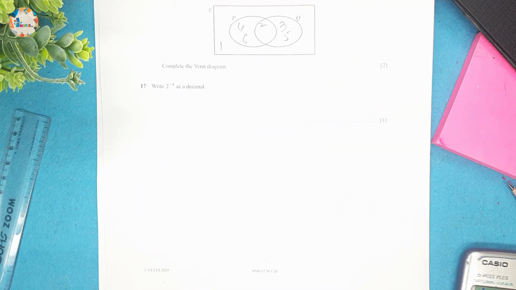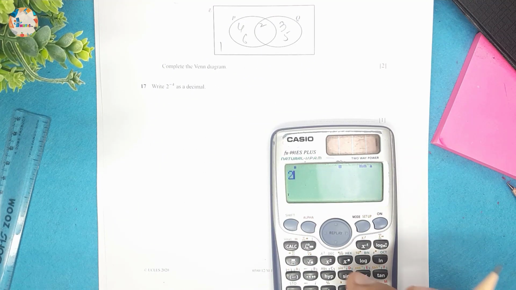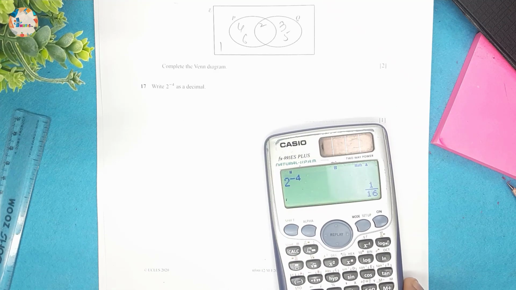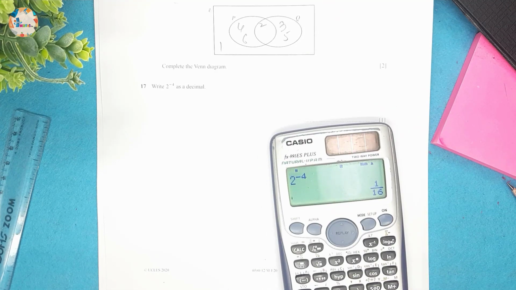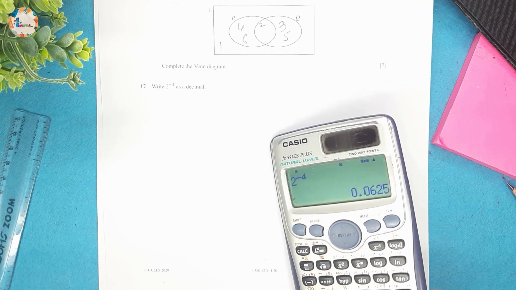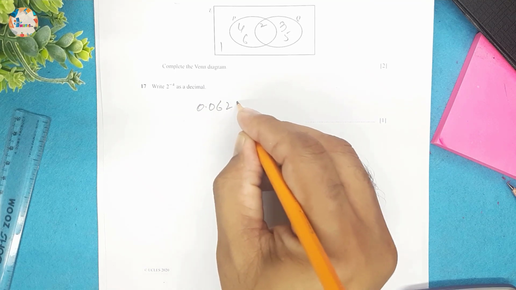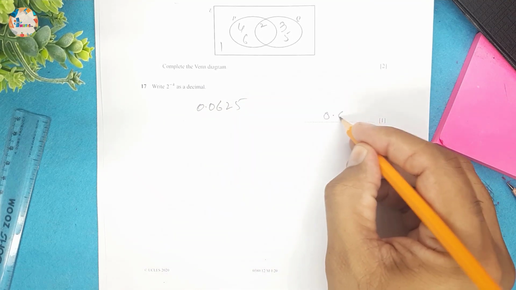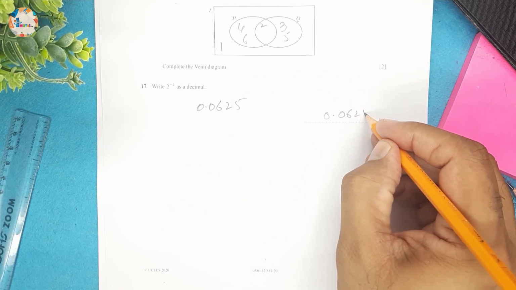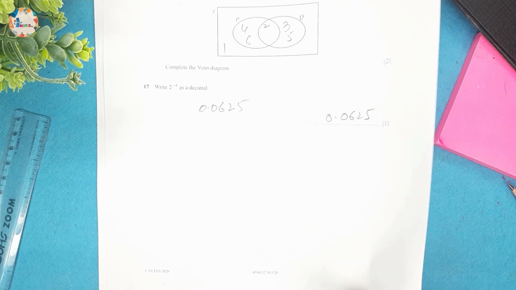Question number 17, we have to find the decimal value. 2 raised to the power minus 4 will be equal to 1 over 16 in fraction format, and 0.0625 as a decimal. So 0.0625 will be our answer for this part.